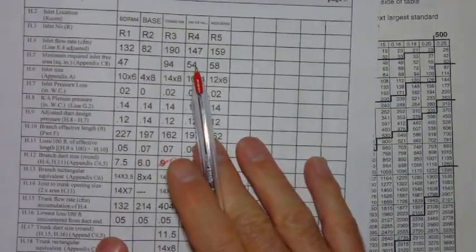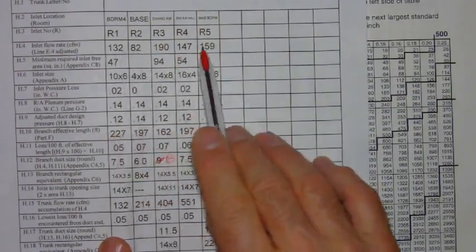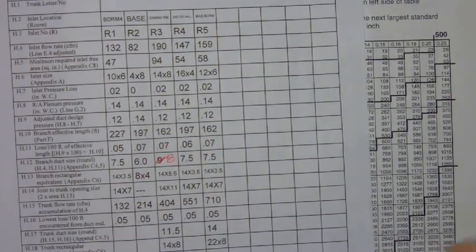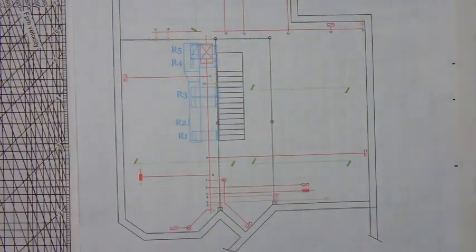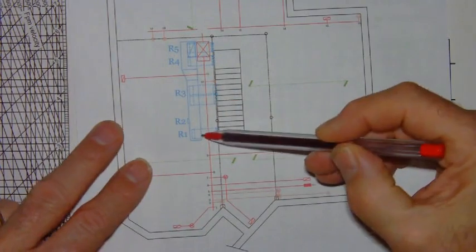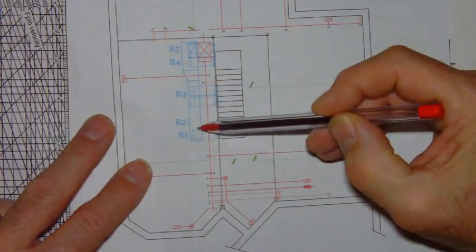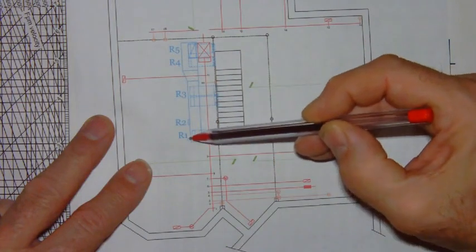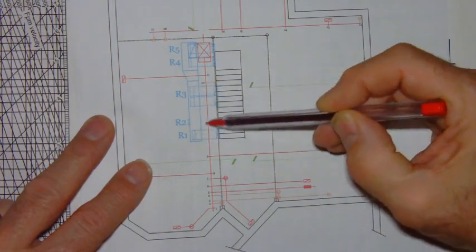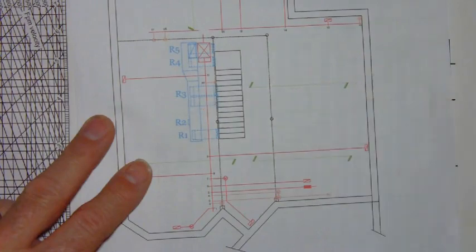Now that you have established all of the airflow rates, we want to look at the return duct system. And we can see that we're proposing a section of ductwork to carry the volume of R1, 2, and 3. So we need to find how much air is going to be in this particular duct.